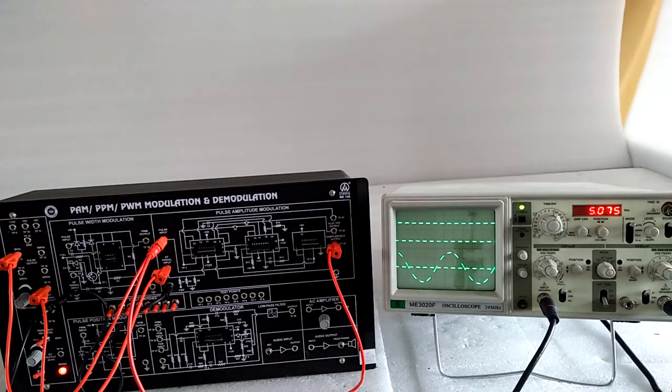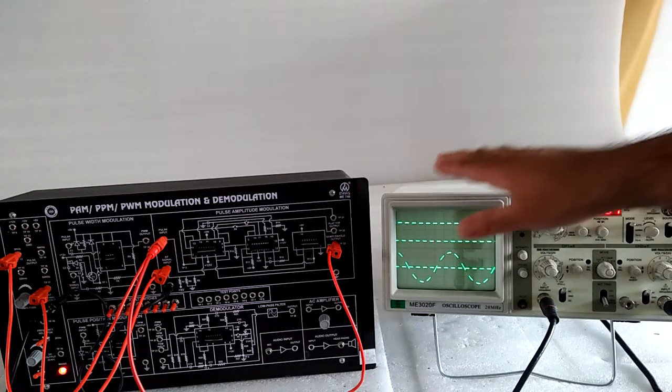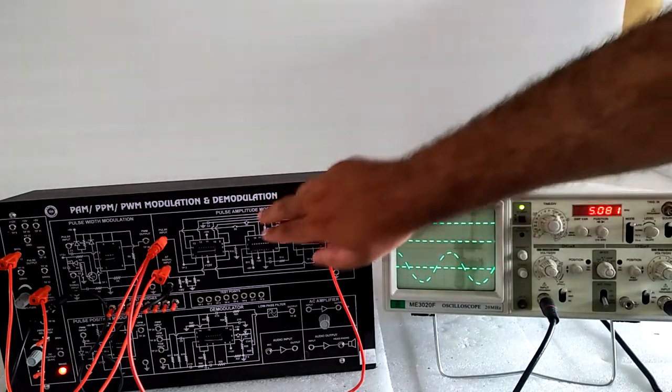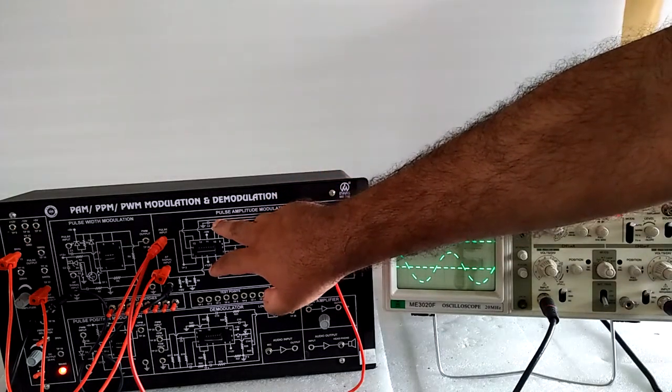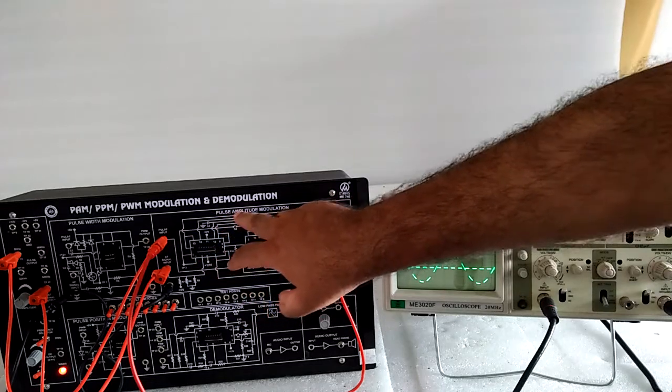Here is the PAM, PPM, PWM Modulation and Demodulation kit. In this video, I will explain the connections and the output on CRO. CRO is the optional accessory. Firstly, I will patch up the pulse amplitude modulation.